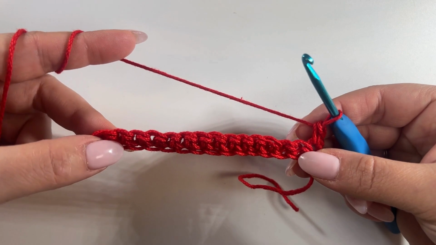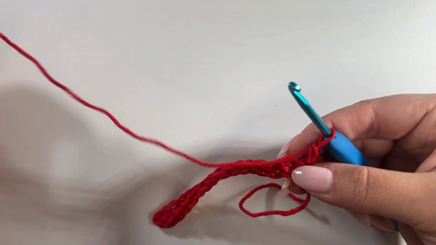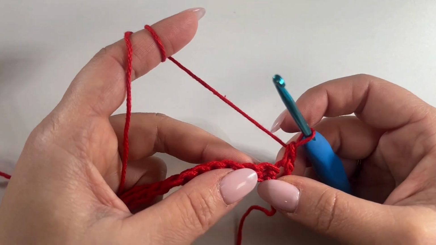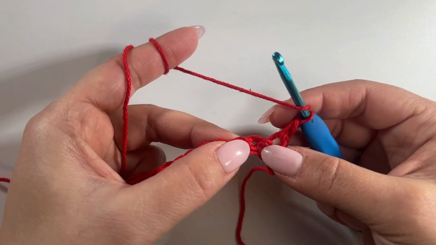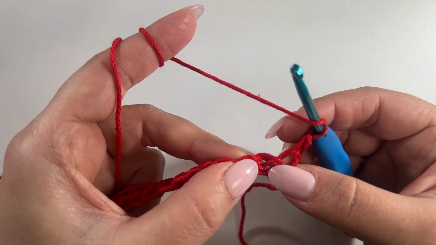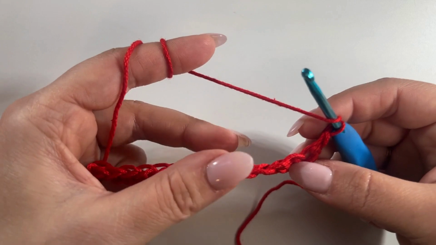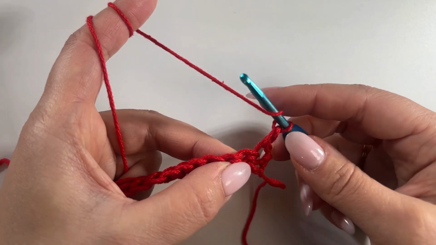So basically, bubble stitch is made of double crochets together. Popcorn stitch is also made of double crochet, but it's a little bit different. So you're gonna do into the next stitch 5 double crochets, but separately. We won't be putting them together like in the bubble stitch. So I'll show you what I mean.